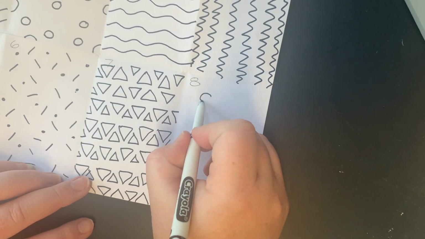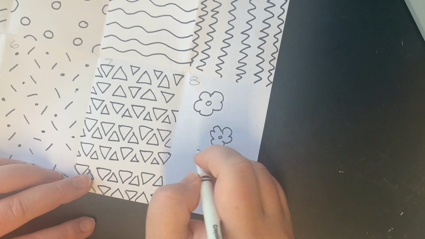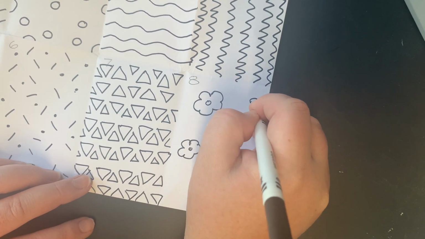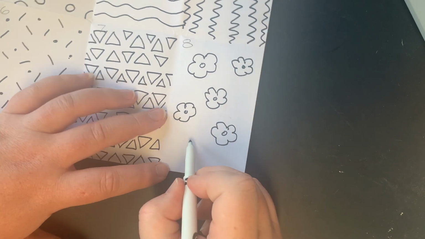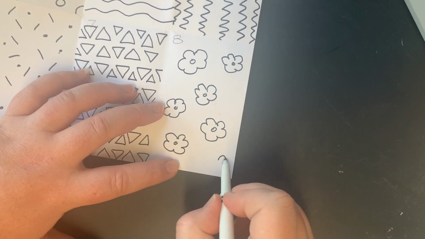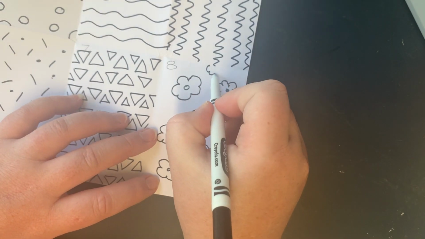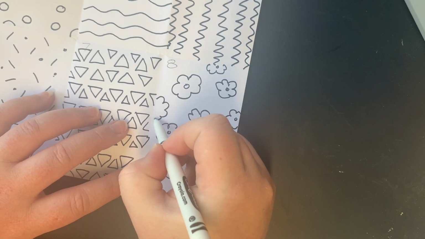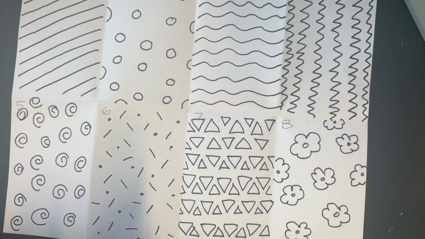And in the last one, I'm going to do little flowers. Just fun, little, simple, abstract flowers, different sizes. But again, because they are repeating, they make a pattern. Okay, so you're going to have this to help you with our project.